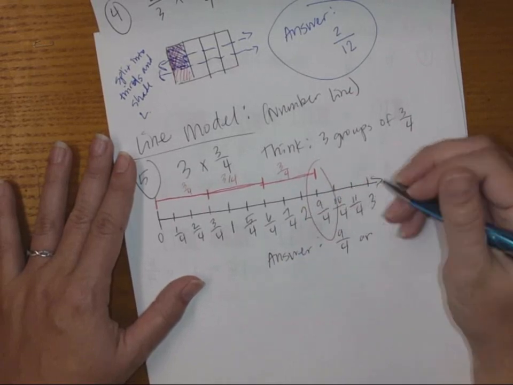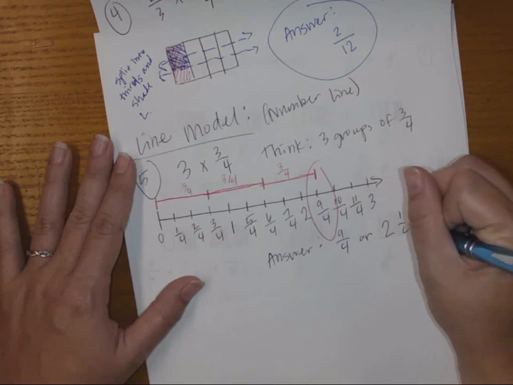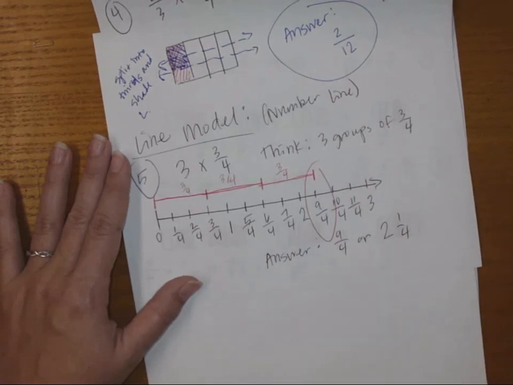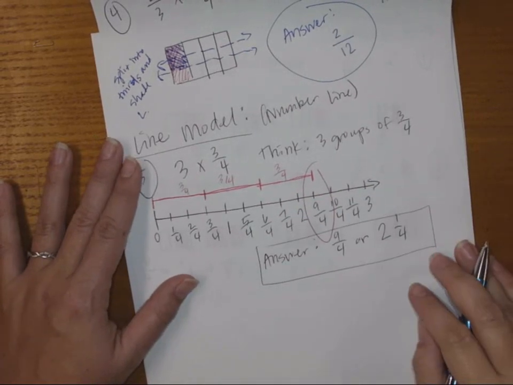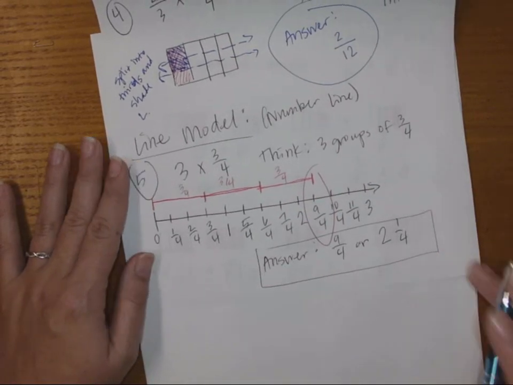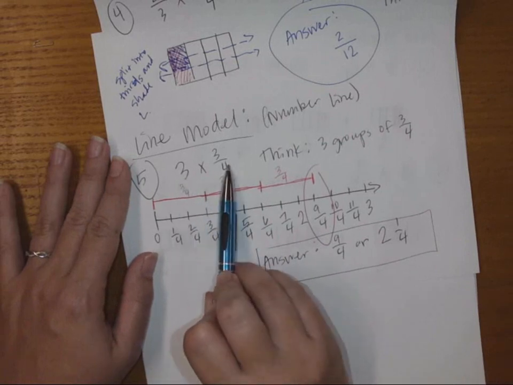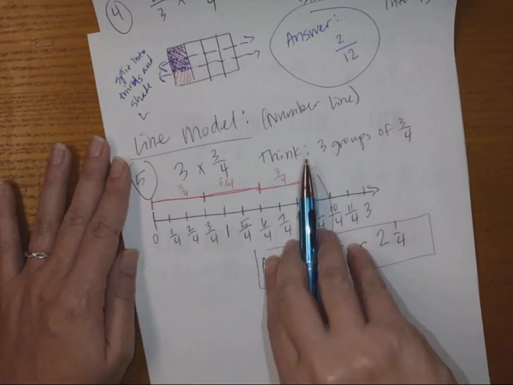Or you could write it as 2 1/4. I said it backwards, 2 1/4, because there's 2 wholes and I went up 1/4 more. So that's your answer. Okay, so that's how you do the line model with a whole number and a fraction. Now let's do a fraction and a fraction.